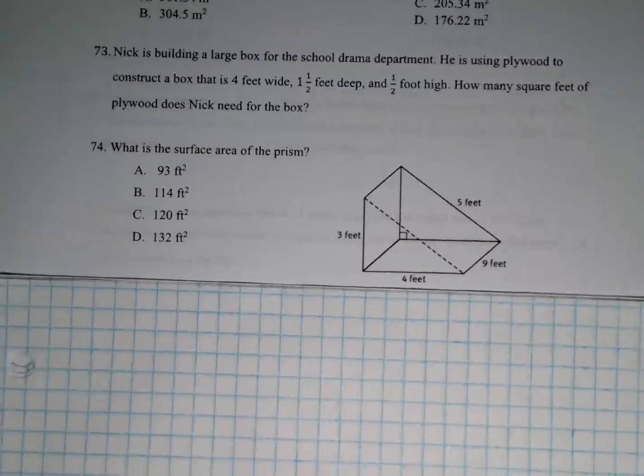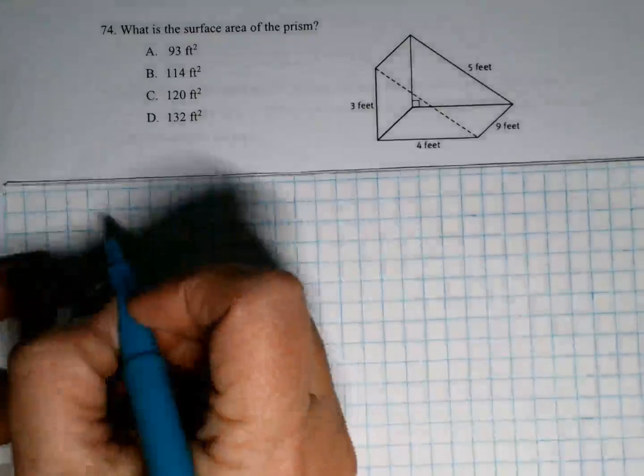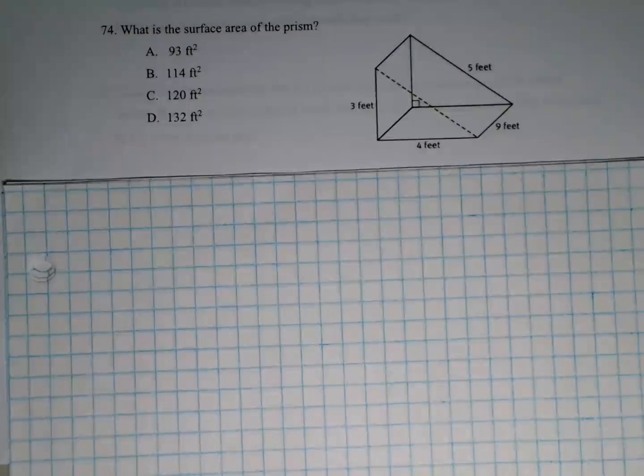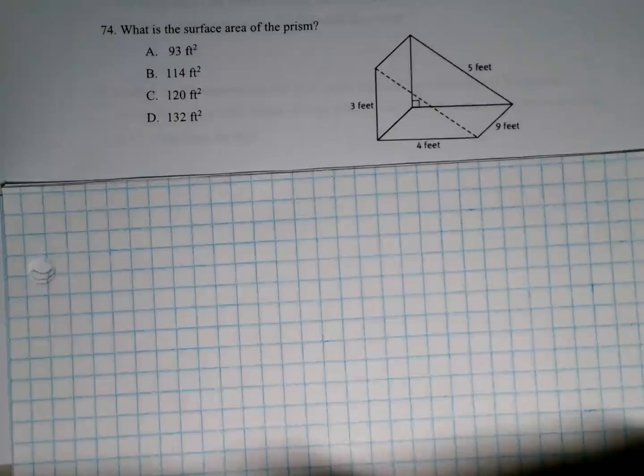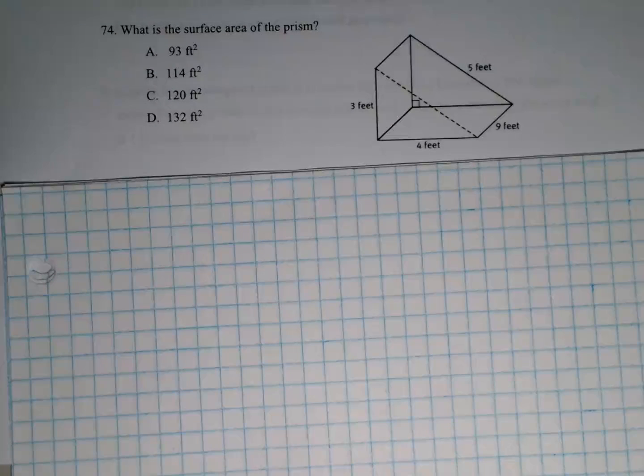You ready? I'm using graph paper today because I couldn't find notebook paper handy. All right, so here, I'll use a different color because I don't think blue's going to show up. What's that for me? Okay, I'll show you. Okay.